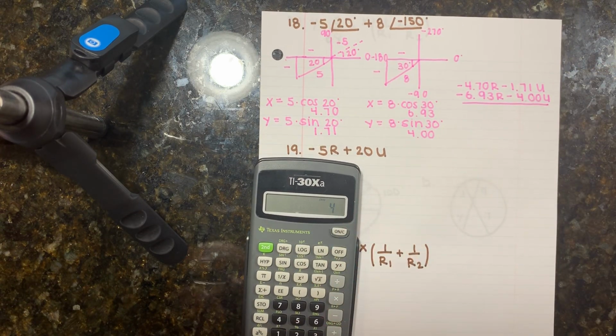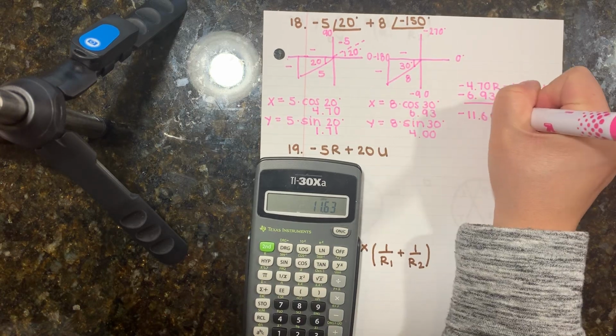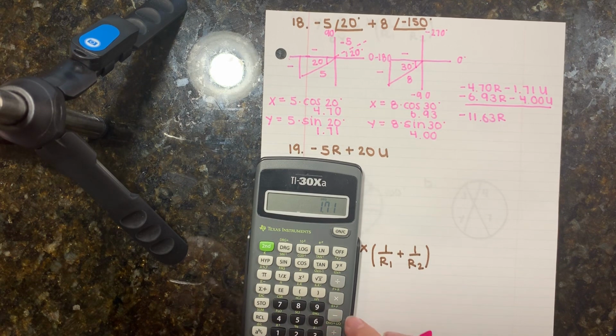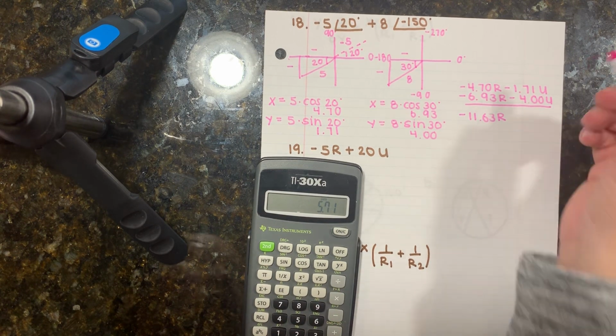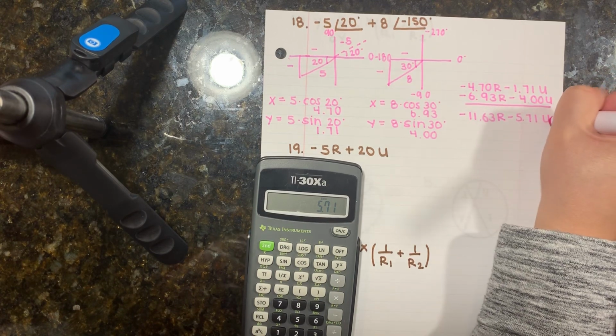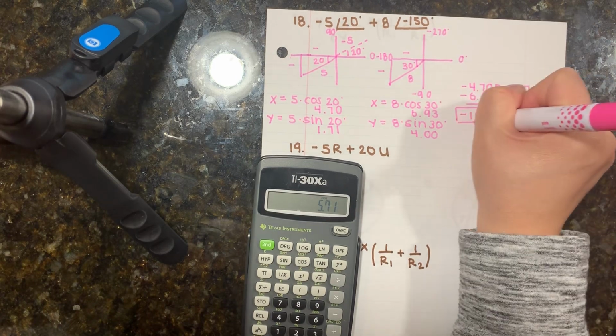So if I do 4.70 plus 6.93, I get negative 11.63 r. And then 1.71 plus 4 gives me 5.71 u. And that would be my answer to number 18.